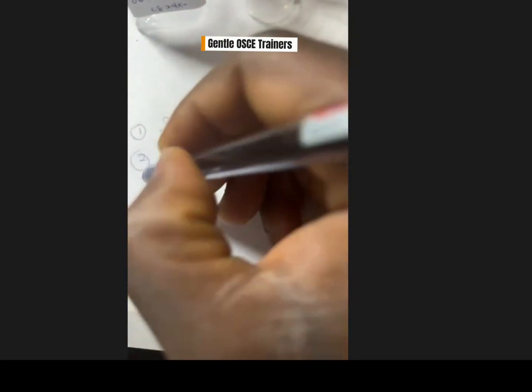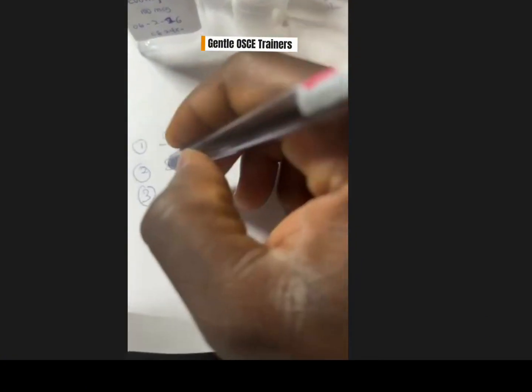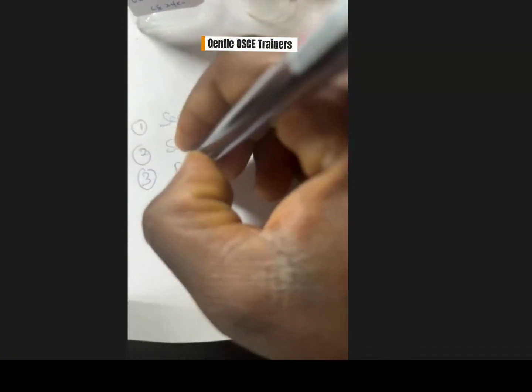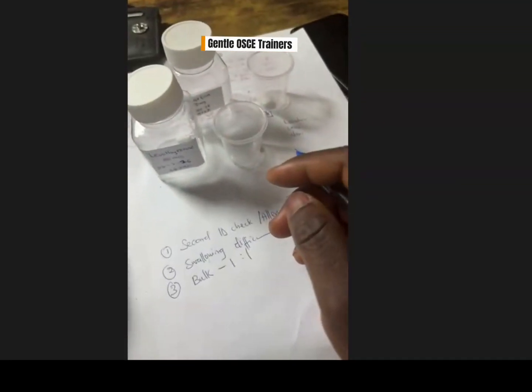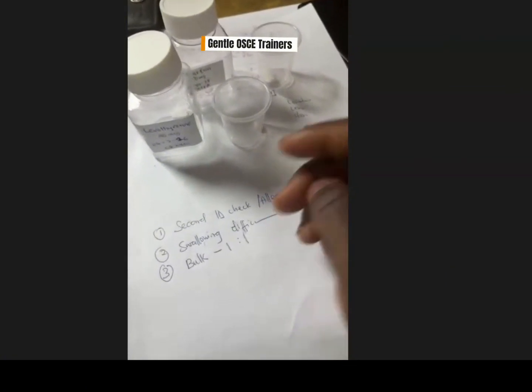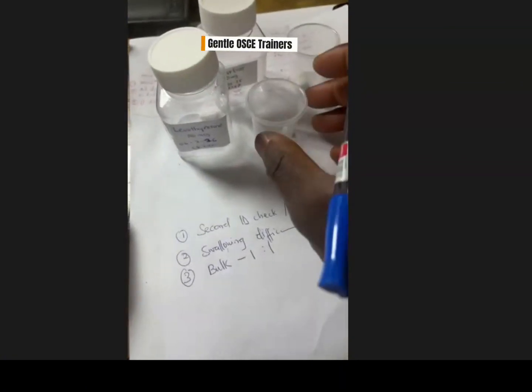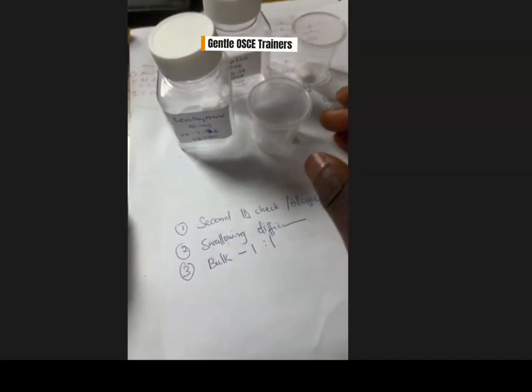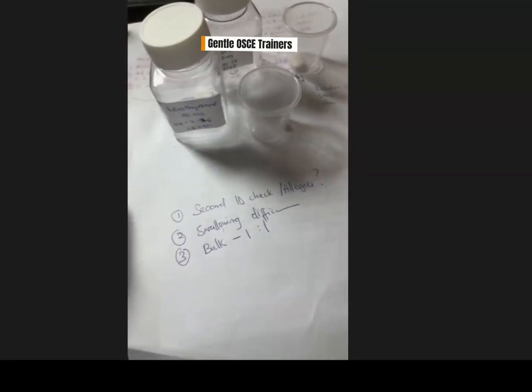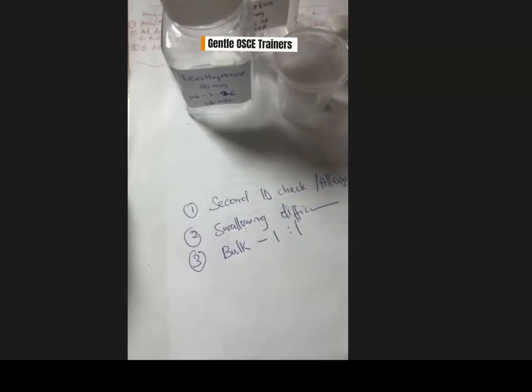Third thing is to ask your patient if they would like to take their medication in bulk or one after the other. That also explains the rationale why we dispense the tablets separately. If your patient would like to take their medication in bulk, you go according to their wish. If they like to take the medication one after the other, you do so. So you give this, then as they take it, you give this one, they take it in that format. Please, is that clear?